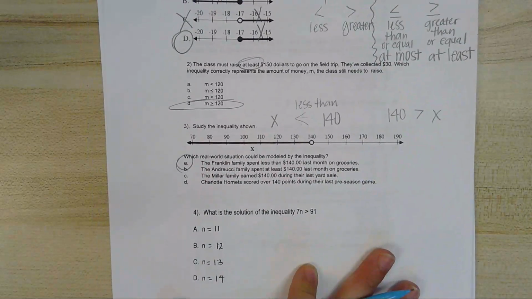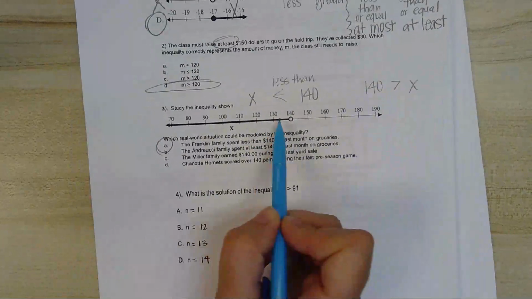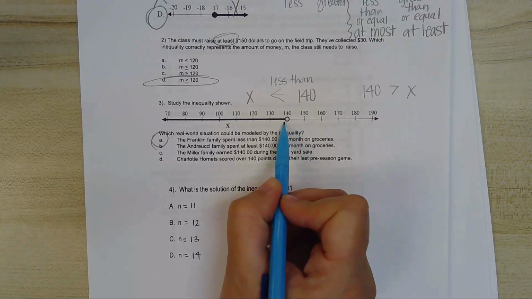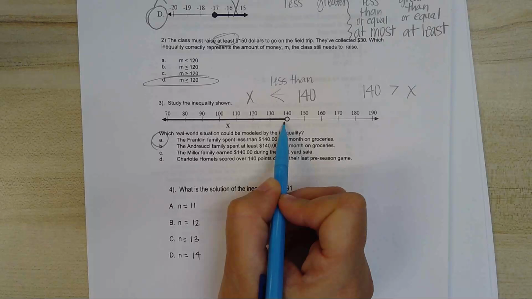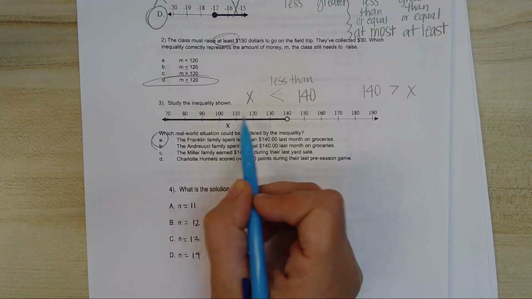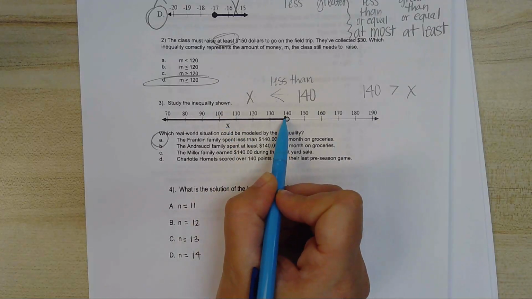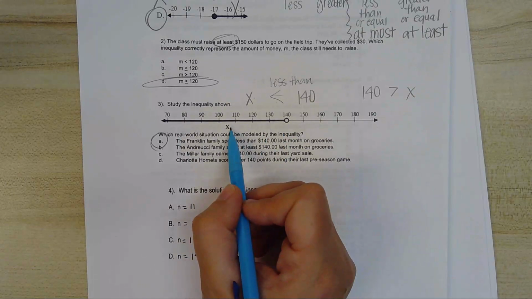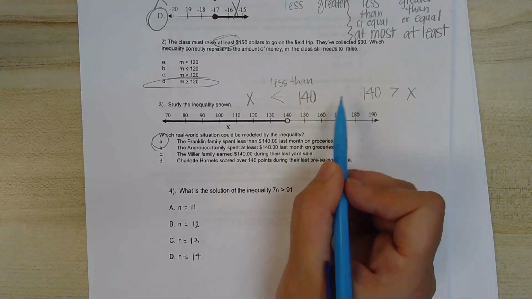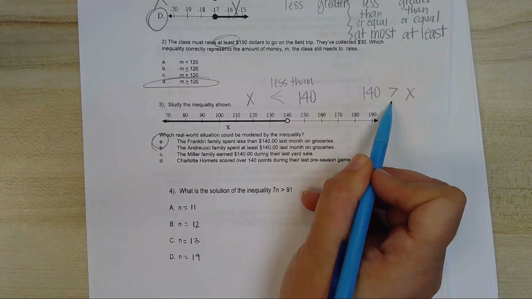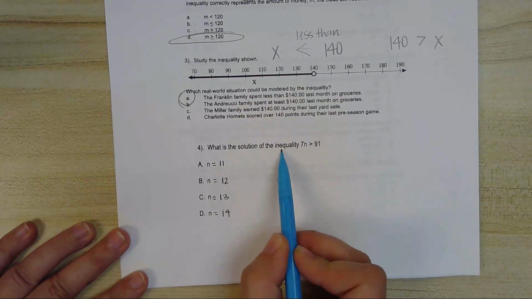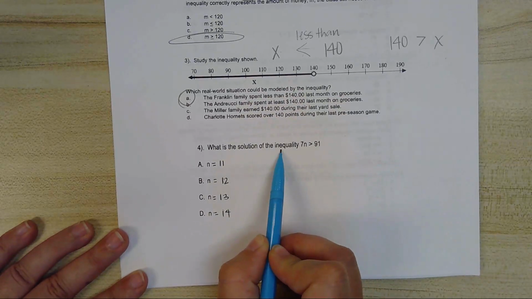You're welcome. So when we look at 3, our X is on the left of 140. 140 is on the right. X is on the left, so it's less than 140. 140 is on the right, so it's greater than X. Get it? Got it?